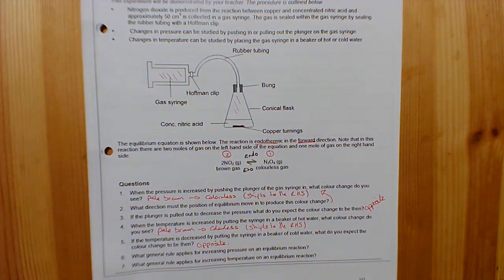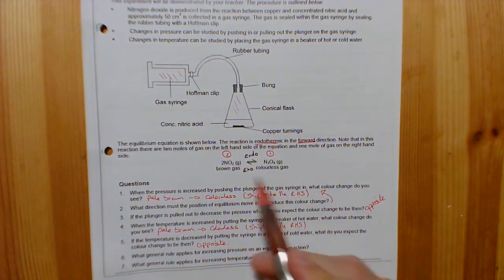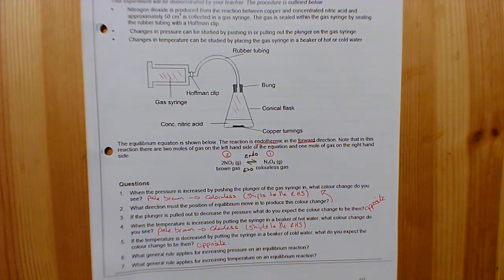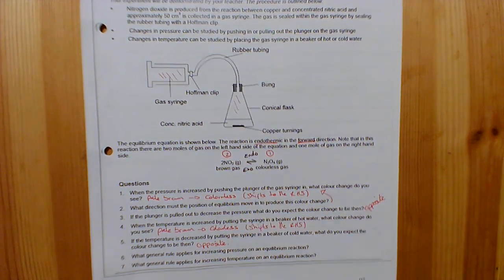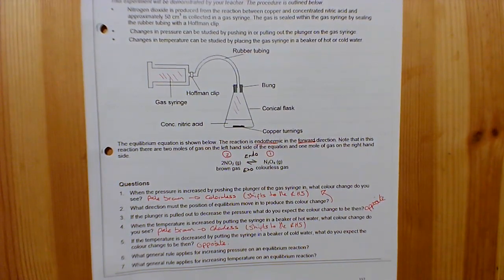Then we did the opposite, we decreased the temperature. Now decreasing the temperature will cause the equilibrium to try and increase it. So again, it's got two choices. It's got the endothermic reaction going forwards, or it's got the exothermic reaction going backwards. And we should remember that exothermic reactions increase the temperature. So it favours the backwards reaction because it's exothermic, which increases the temperature and counteracts my change.